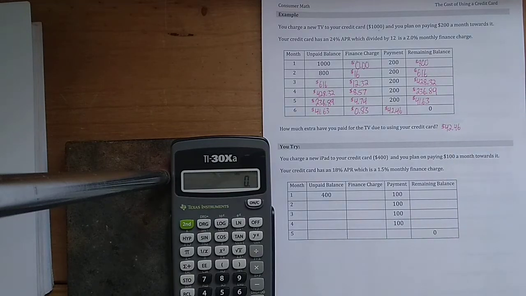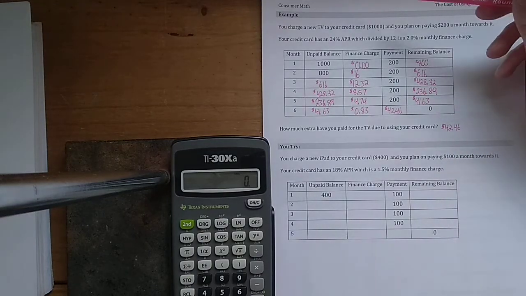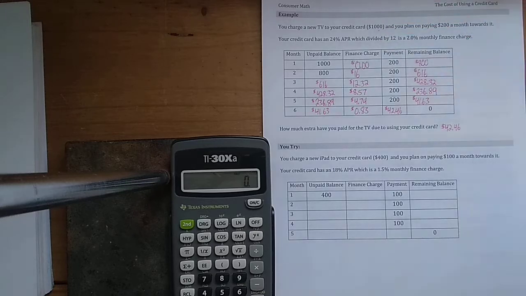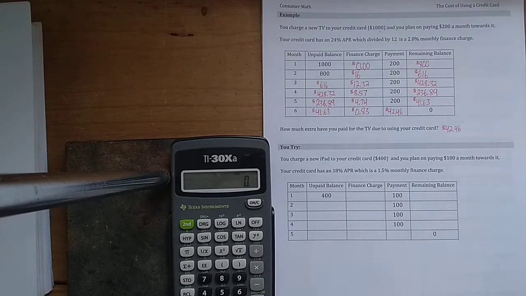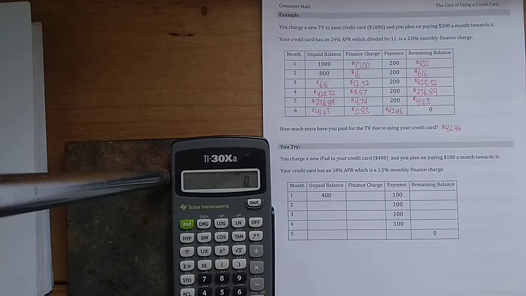Okay? So what that means is the TV that originally was going to cost you just $1,000, you ended up paying over $40 more for it. Now that doesn't sound like a lot, but that's like maybe a nice meal at a restaurant or something. And imagine if it's even bigger purchases, or if you don't make as big a monthly payment, that number that you owe is going to go up a lot more.